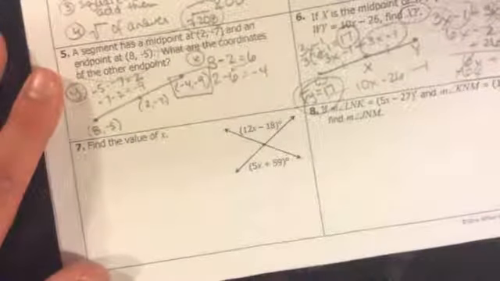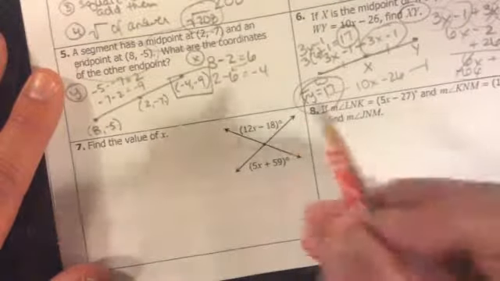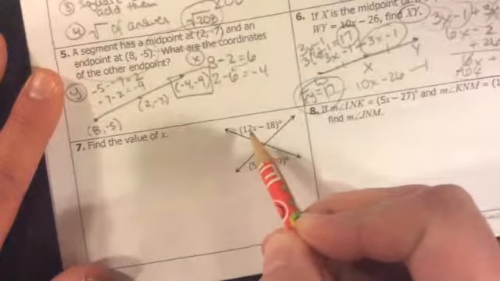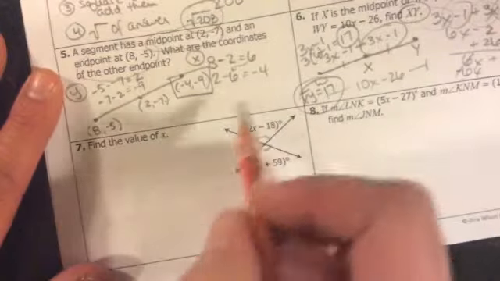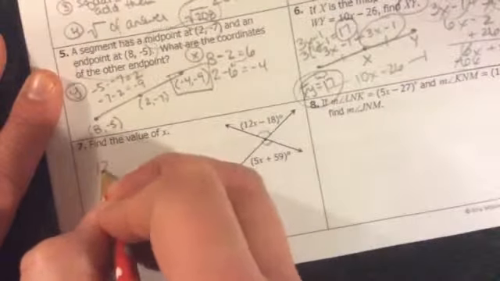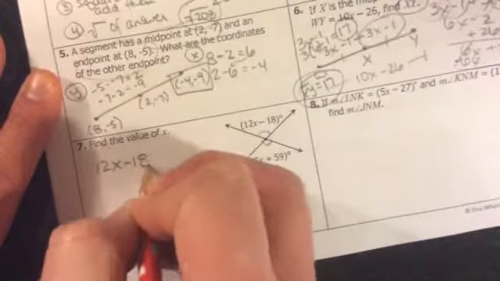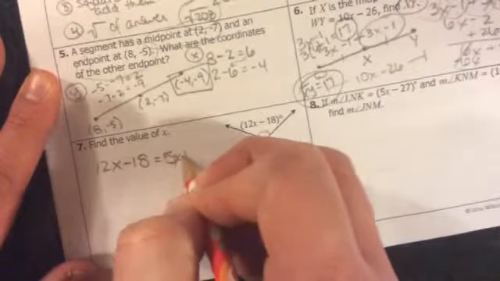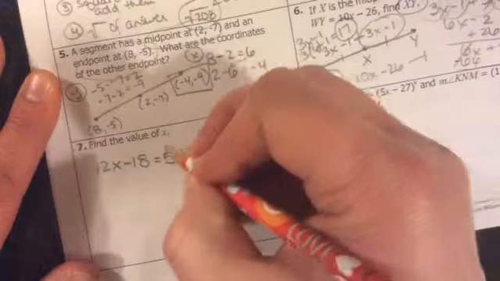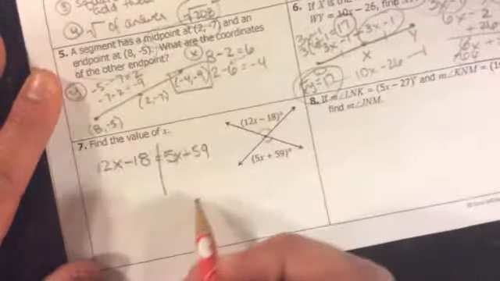In this next video, we're going to talk about angle relationships. If you see here in our number 7, we have two vertical angles. When you have vertical angles, you know that those are congruent. So what I can do is set them equal to each other: 12x minus 18 equals 5x plus 59.